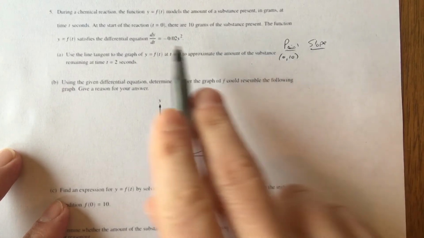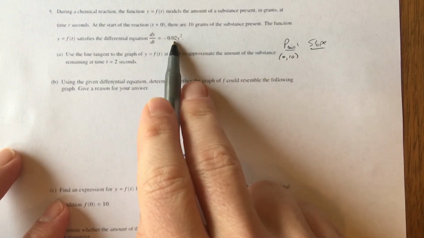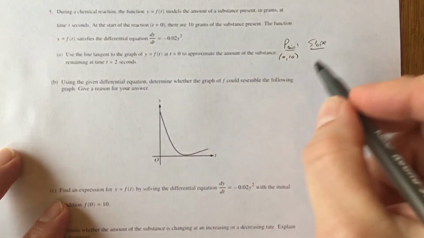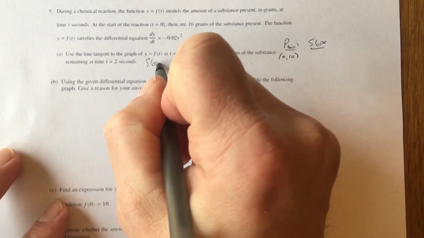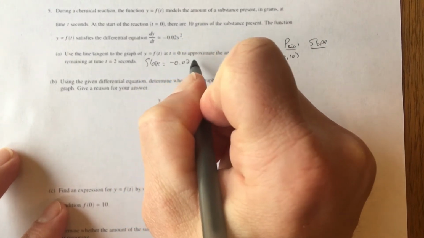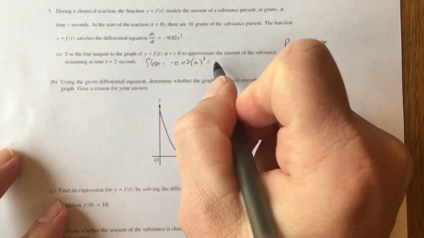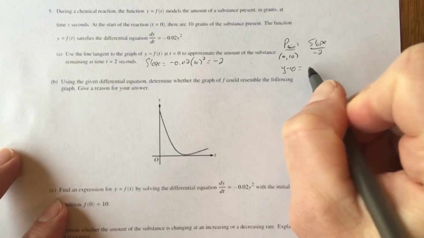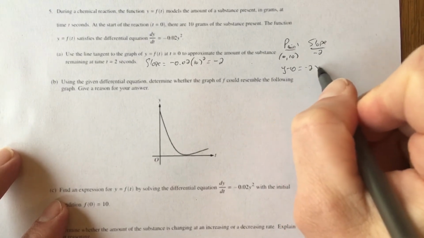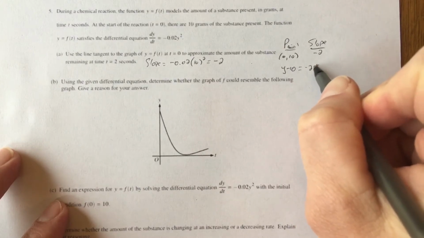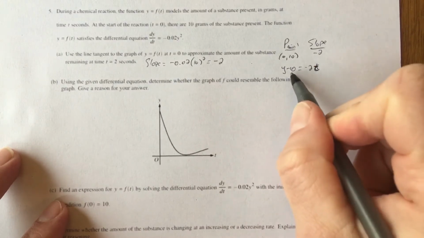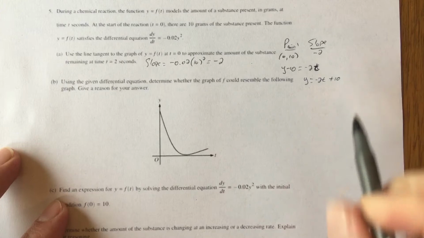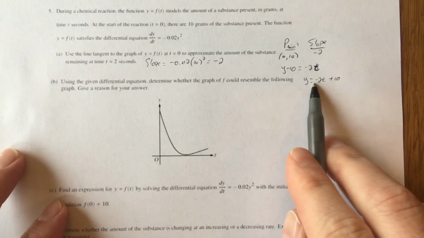As far as the slope goes, we have to use the derivative. So the derivative is negative 0.02 times y squared. Y is 10. So our derivative, our slope, will be negative 0.02 times 10 squared, which equals a negative 2. So that's our slope. So y minus 10 equals negative 2 times x minus 0, or just times x, which really is t in our problem. So I'll just use t there. And really, if I add that over, I get y equal to negative 2t plus 10. All right, so that's my equation of my tangent line.